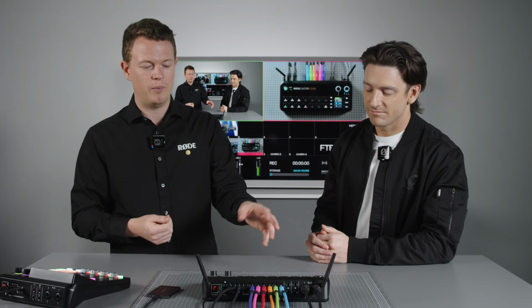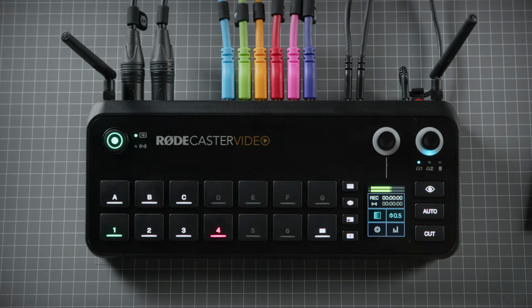But then on top of that, we have the recording, we have the streaming, we have an integrated media player. So you're not required to take up additional sources by bringing in videos and things like that. So really the possibilities for this product are so much more than just a simple vision switcher.